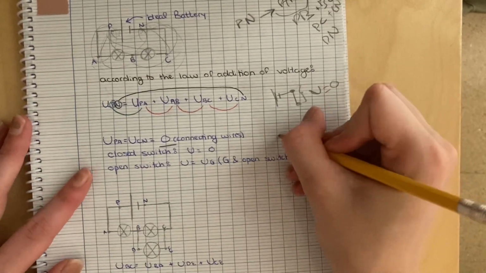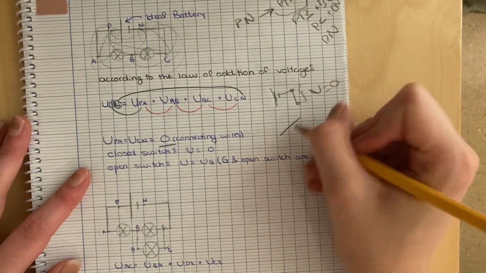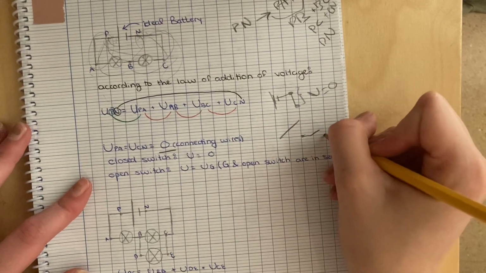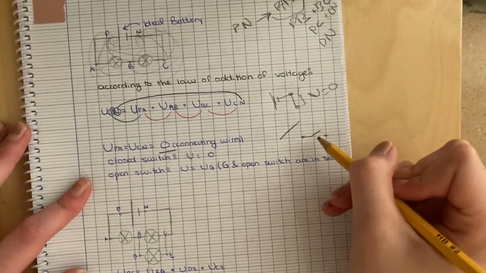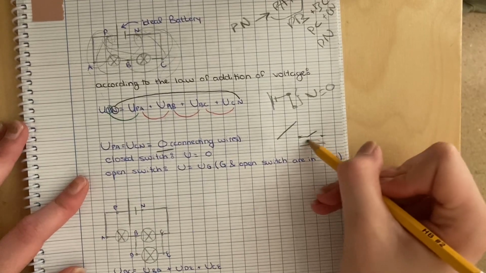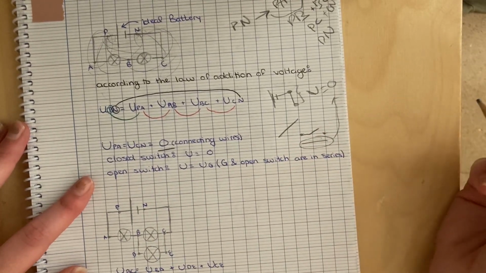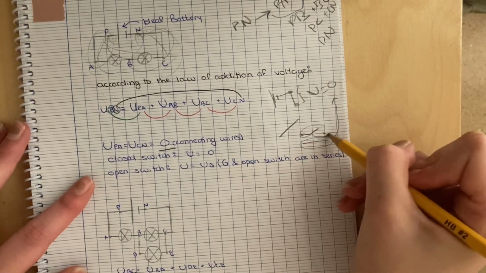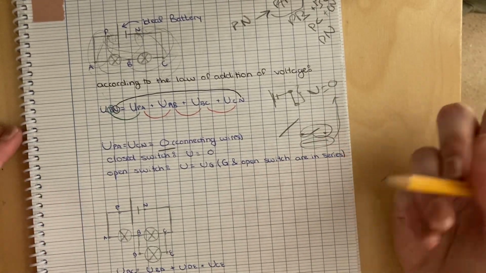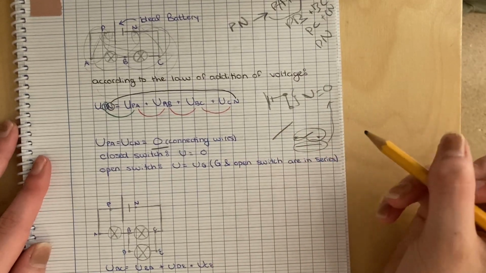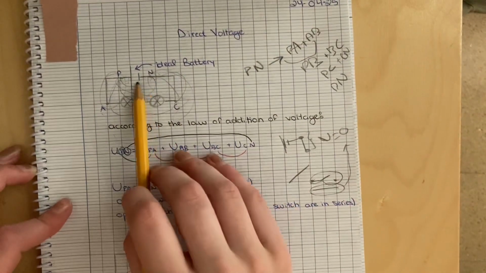If you have a switch, and the switch is closed, it acts as a wire, so the voltage is 0. If you have an open switch, مفتوح switch, nothing is going through it, then the voltage is equal to the voltage of the generator.